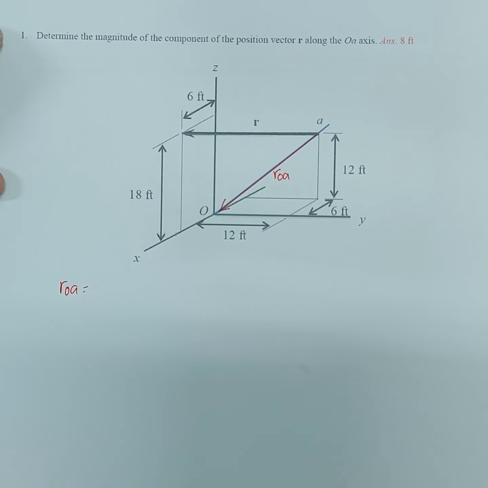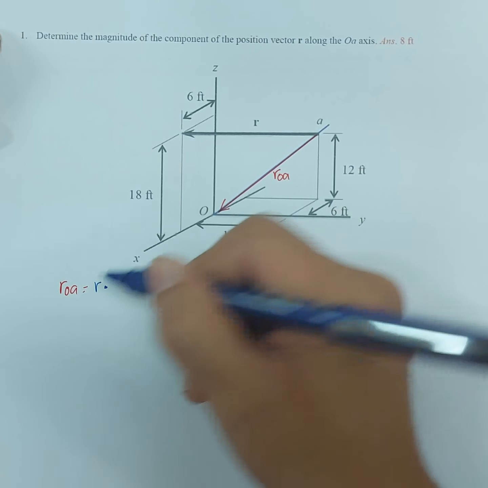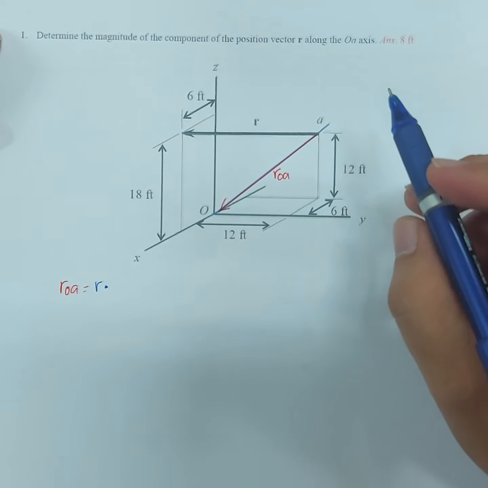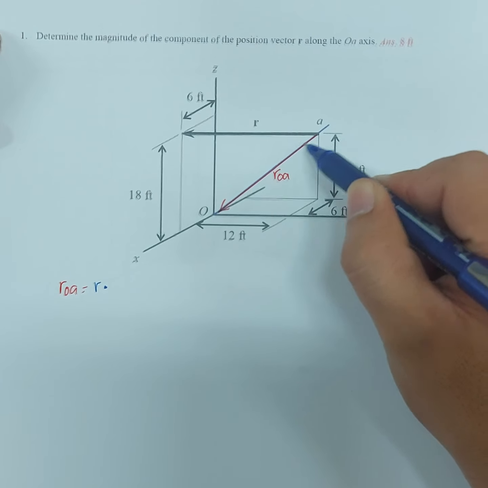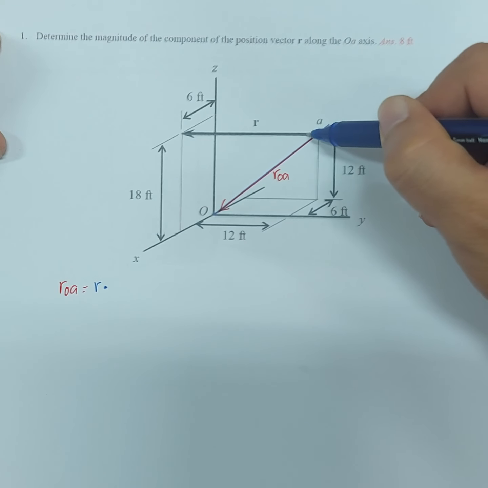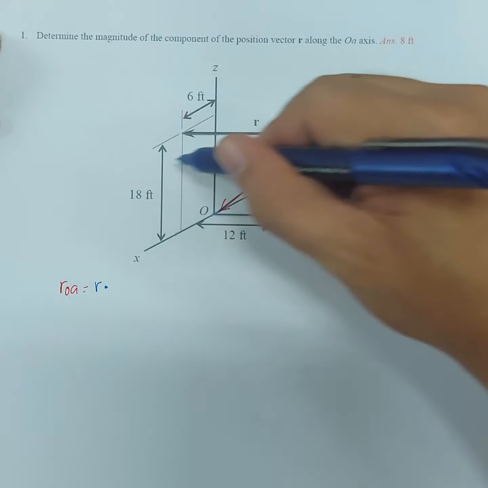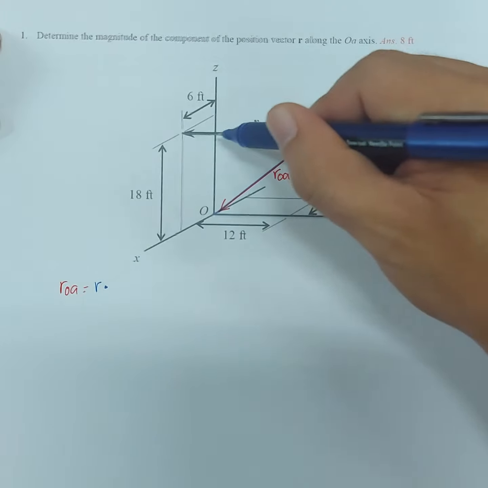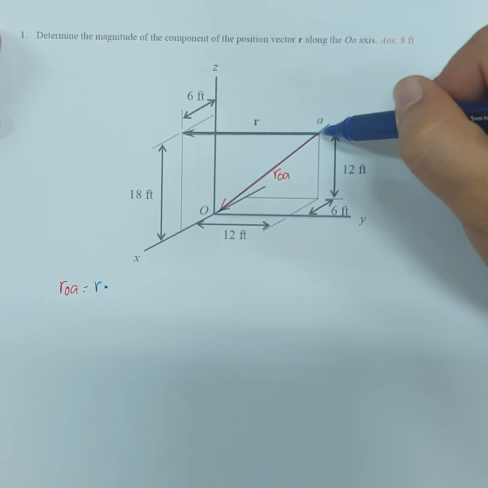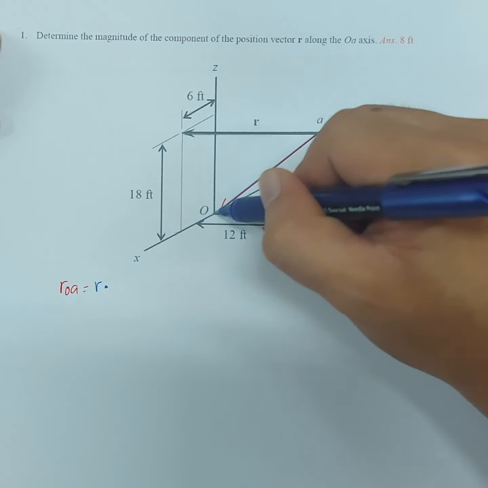It's equivalent to the dot product of our position vector R and the unit vector of this particular axis. So we take the direction of our position vector, and we get its component along OA. So obviously the direction of that particular component along OA is also in this direction.